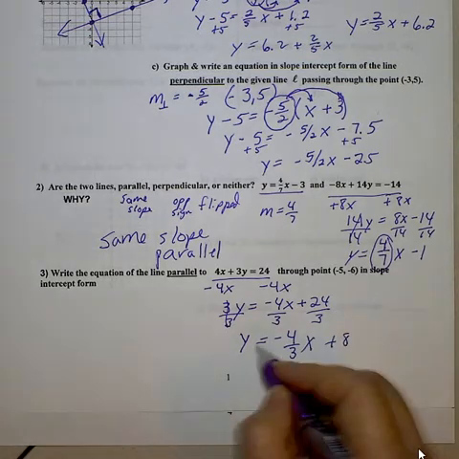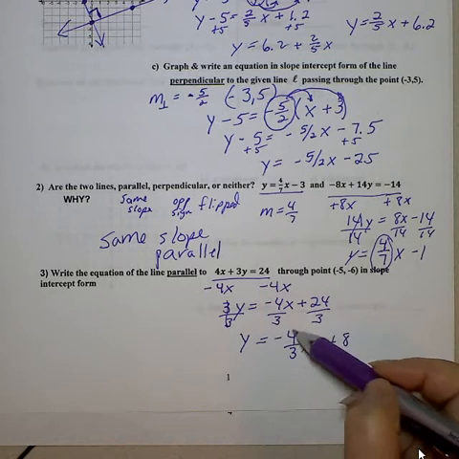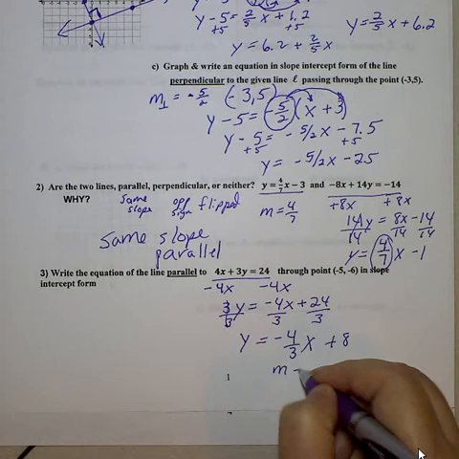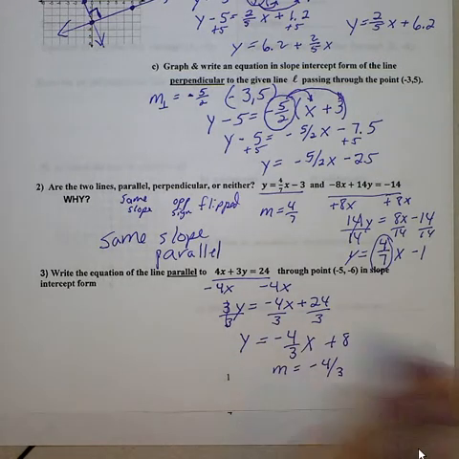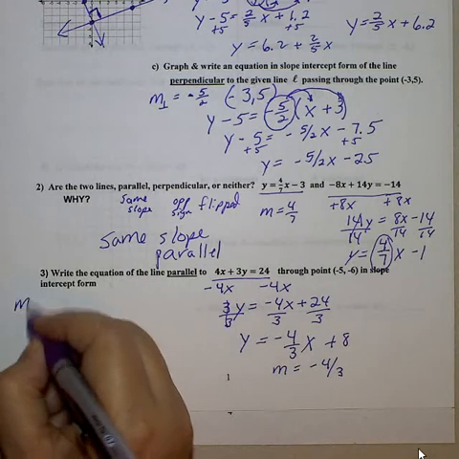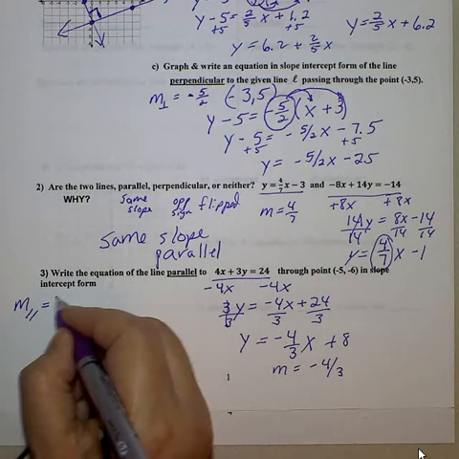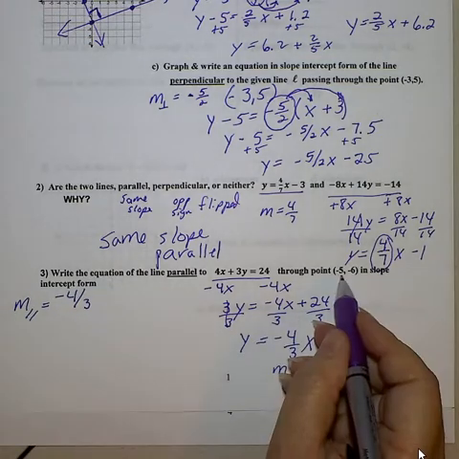So now the slope of this line is -4/3. So the parallel slope is negative 4/3 because it's the same. The point is -5, -6.